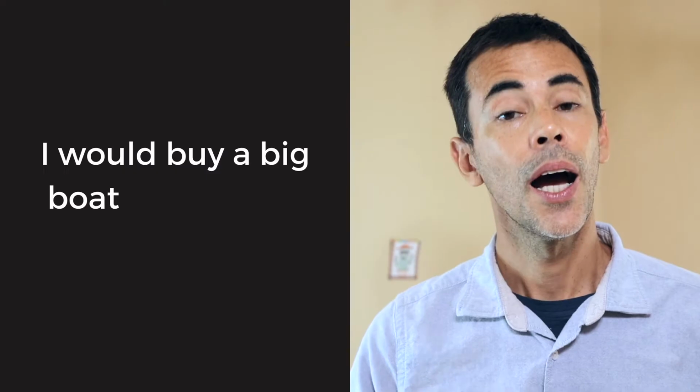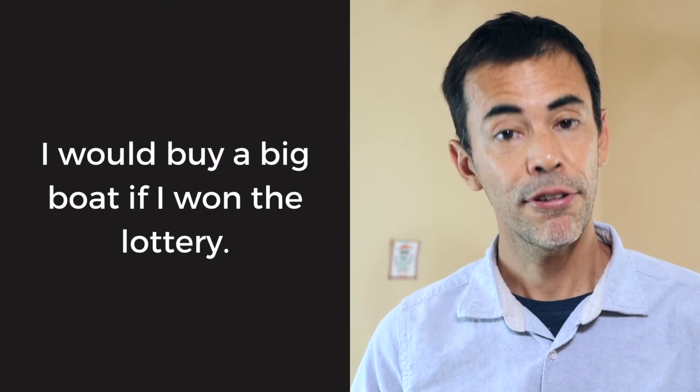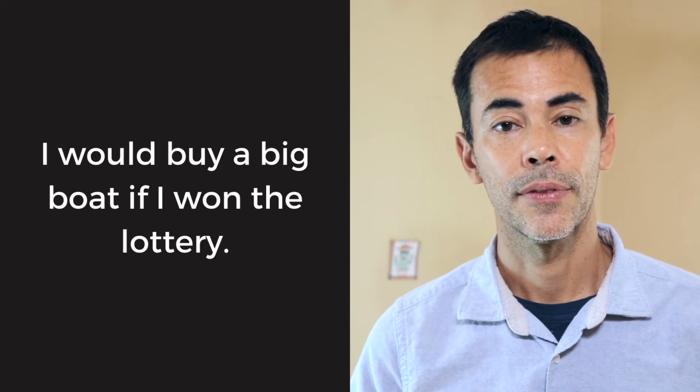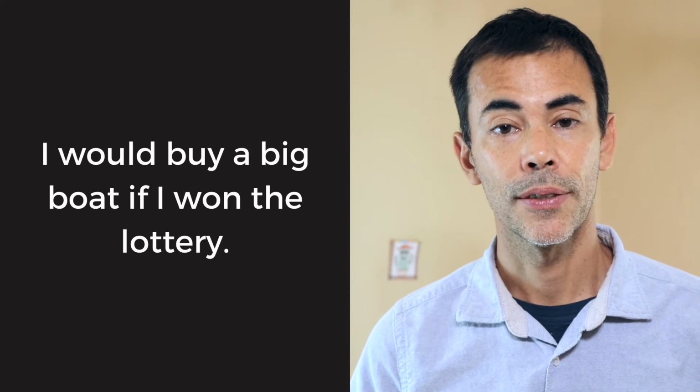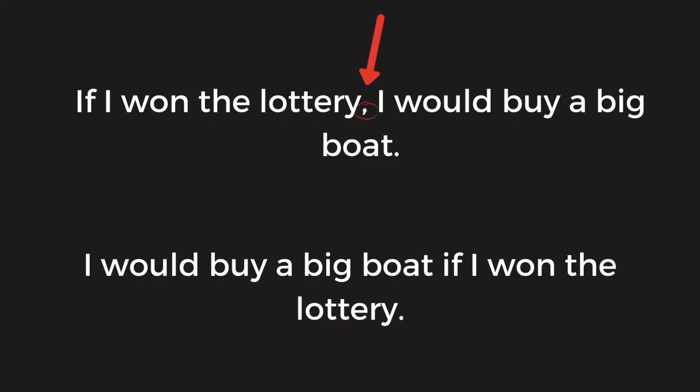Now we can change the order of the two parts and the meaning would stay the same. I would buy a big boat if I won the lottery. Now notice we don't need a comma to separate the two parts of the sentence in this situation.